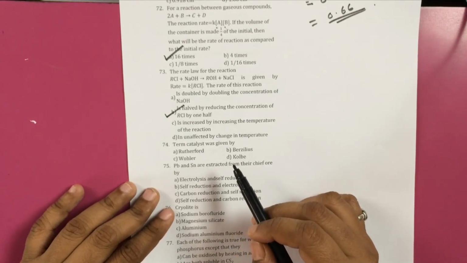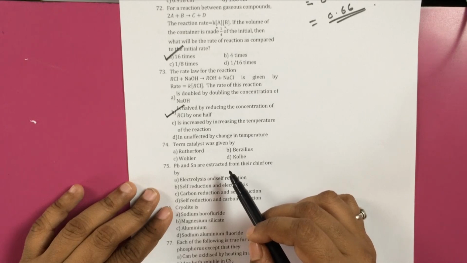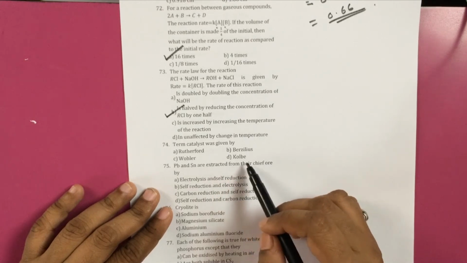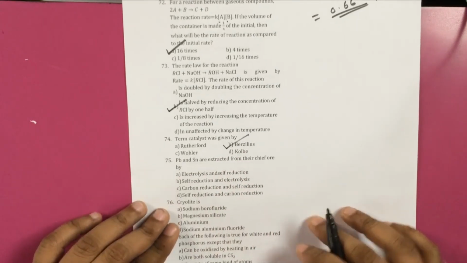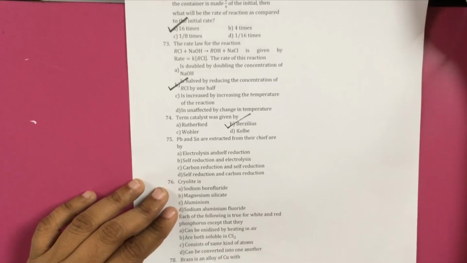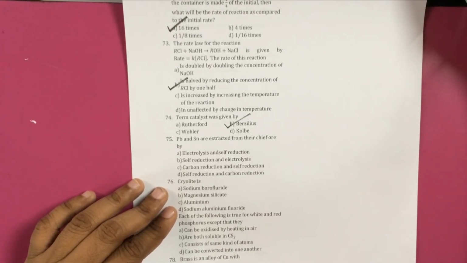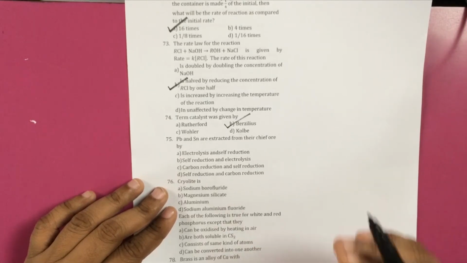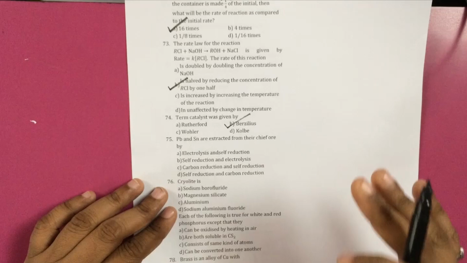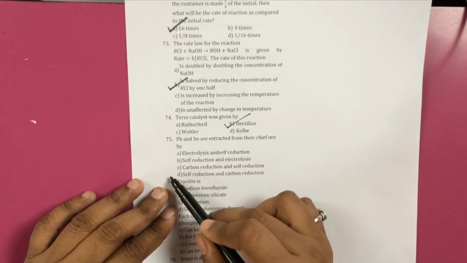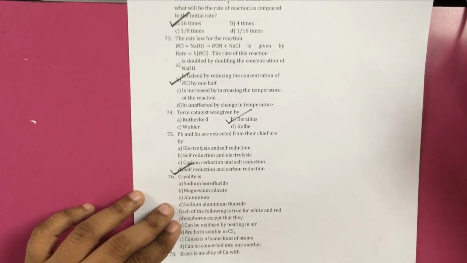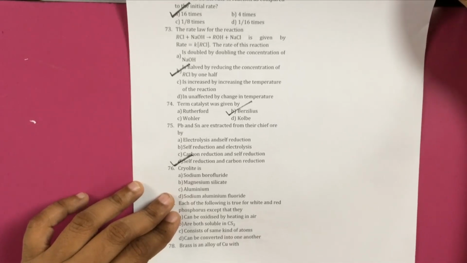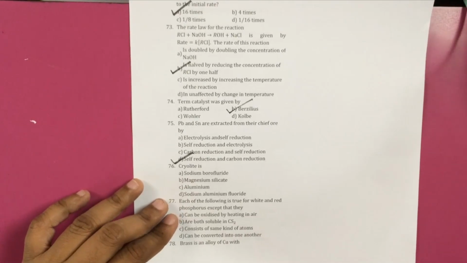Question number 74. The term catalyst was given by Rutherford, Berzelius, Waller, or Colby. So it is Berzelius. Question number 75. Pb and Sn are extracted from their chief ore. Pb and Sn are generally extracted by carbon reduction, and the major process which can be used is self-reduction, because PbO and PbSO4 can be reduced by the PbS, which is already present in the mixture. Therefore, the process used is self-reduction and carbon reduction. Tin is reduced by carbon reduction and lead is reduced by self-reduction.